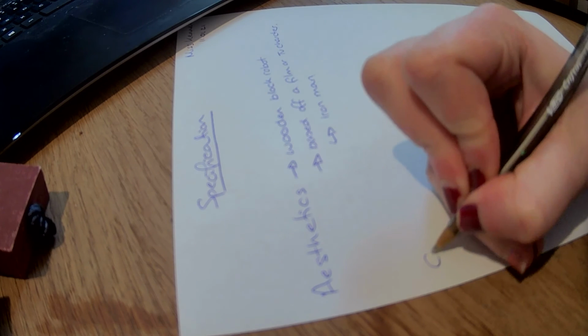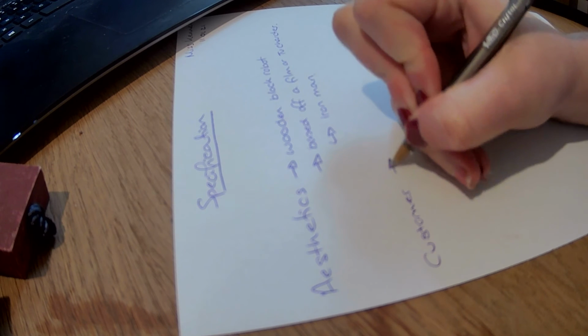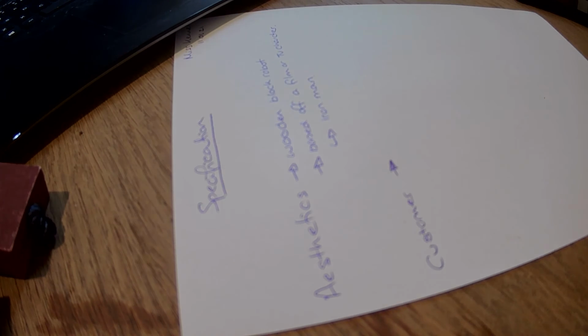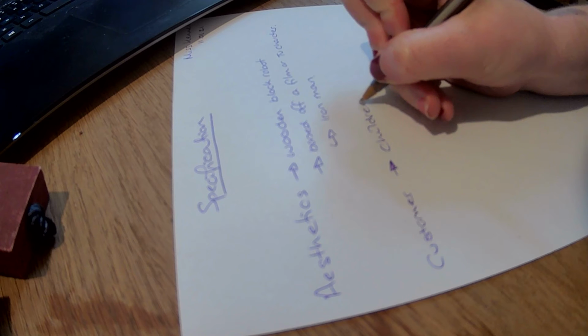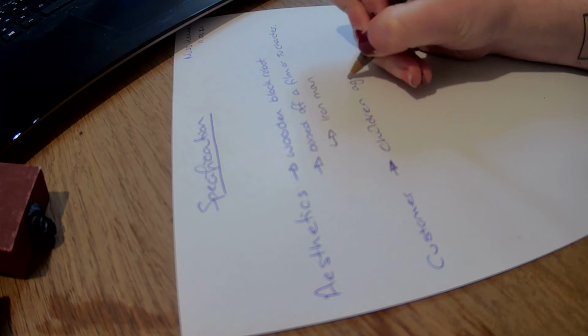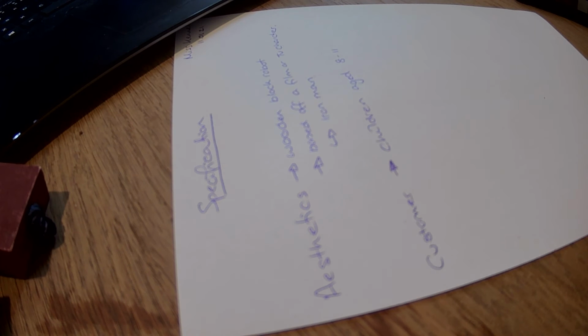So the next thing is customer. So this is our target market. So who is our product aimed at? Who are we going to sell our Bloc bot to? So in the design brief, we are making a Bloc bot for children. So I'm going to write children aged 8 to 11. You're welcome to write the age range that you prefer.